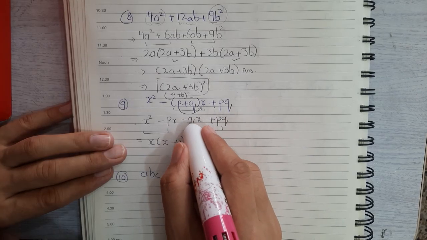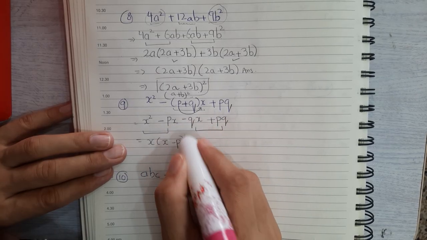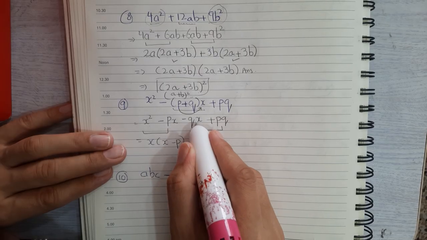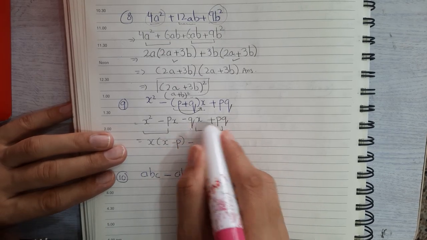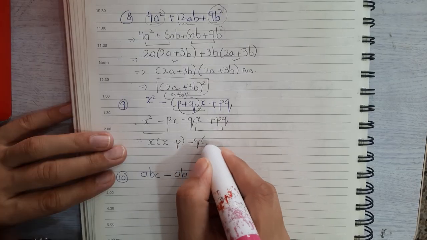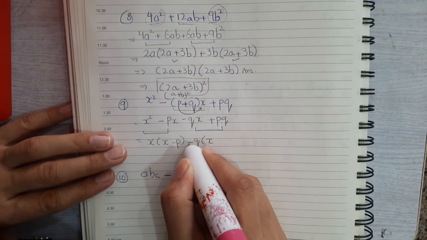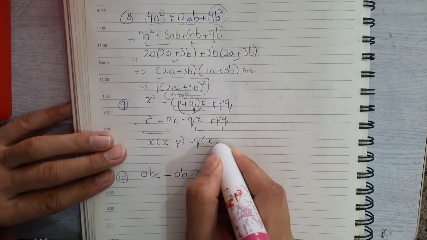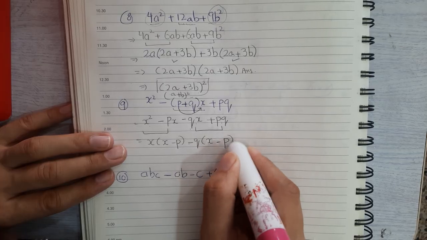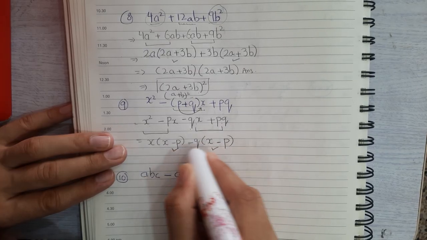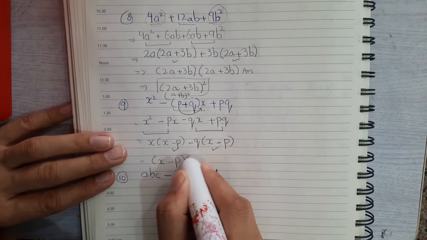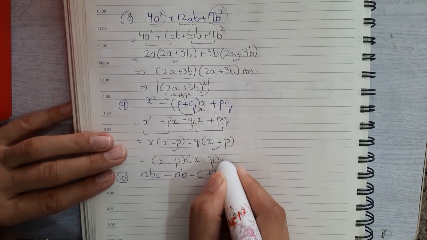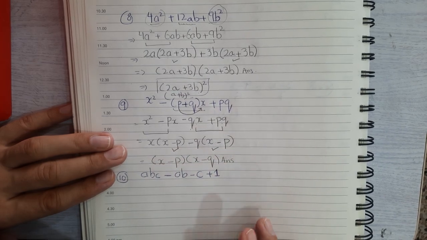And now in these two, you will write the minus as common. As I told you, the initial term, whatever sign it has, you will take it as common. And in this case, we have q as common. And in the bracket, we will write x. Now, minus times minus is plus. So, I will write minus here and then p. Now, compare the brackets. We are getting the same bracket. That means we are doing it correctly. It will be x minus p and x minus q, which is our required answer.